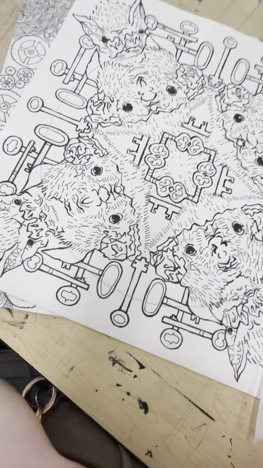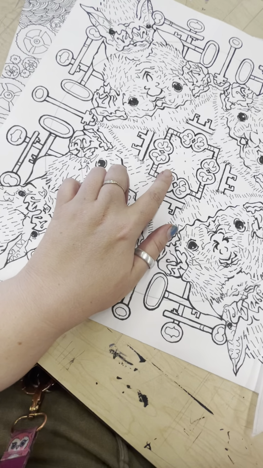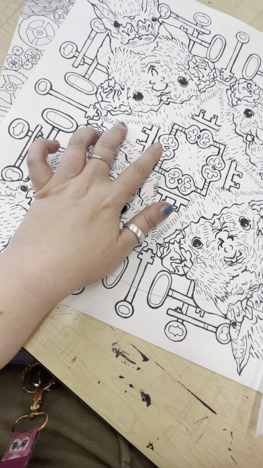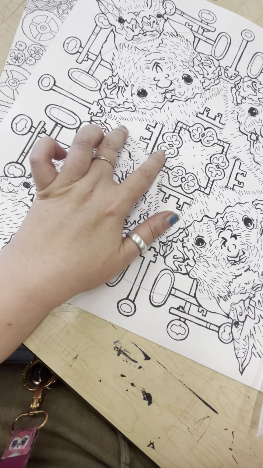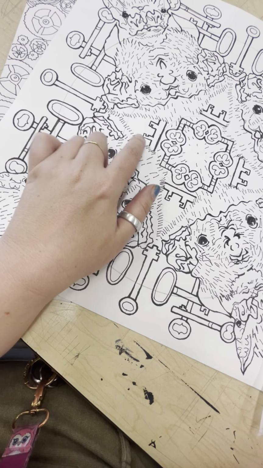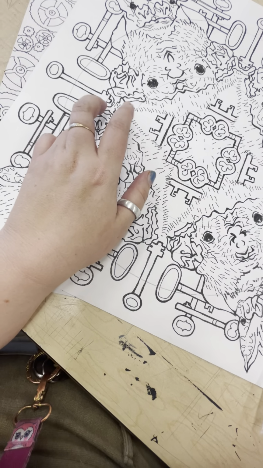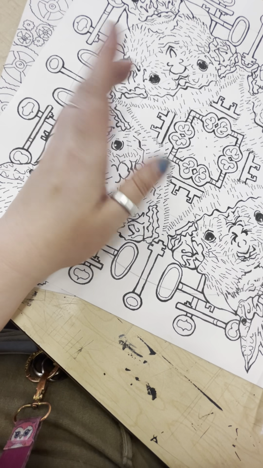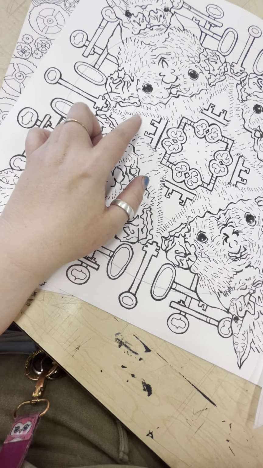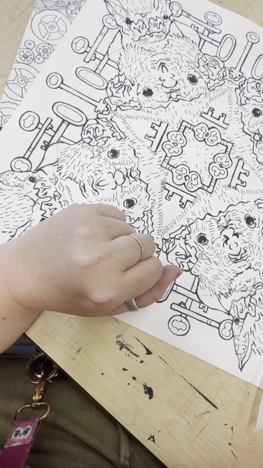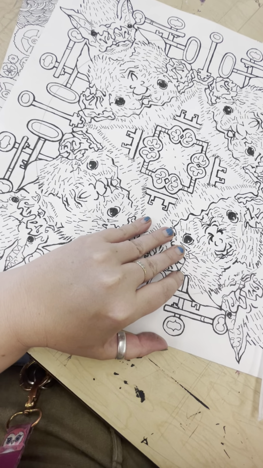I showed how to do that in the last video. And each time you come to a new circle, you can change pattern and fill up some of these negative spaces. You don't have to fill up every negative space, but some of them we do want to create some variety, and we want these to be intricate designs as well.